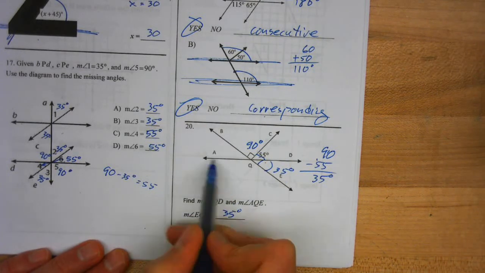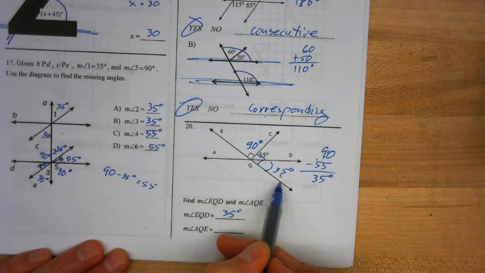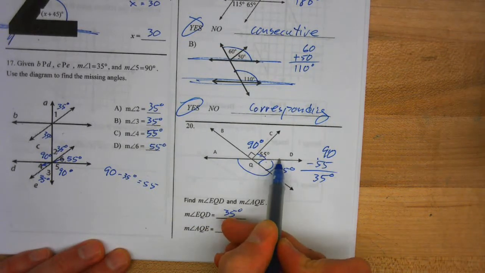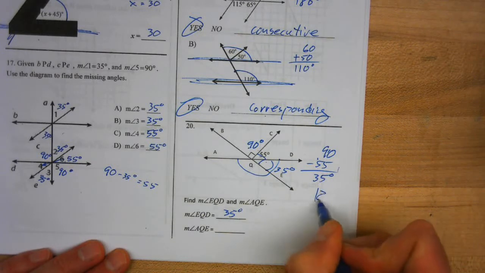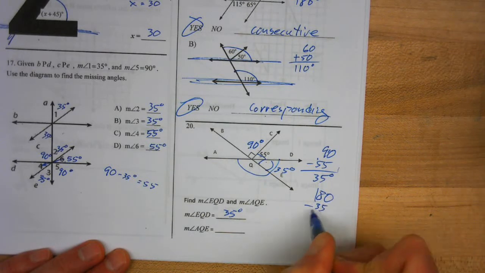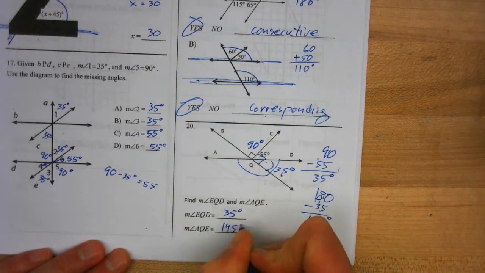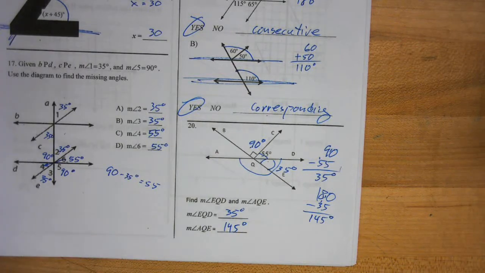And then AQE. Well, if we know that this is 35 degrees and this is 180 degrees from here to here, we can do 180 minus 35, and you get 145. Done. Made it by 3 seconds.